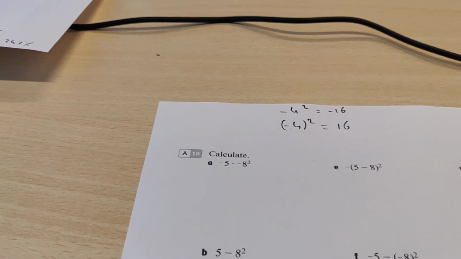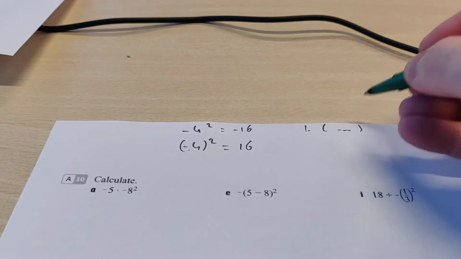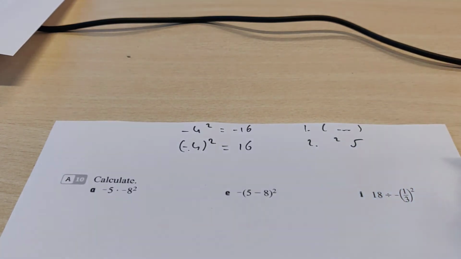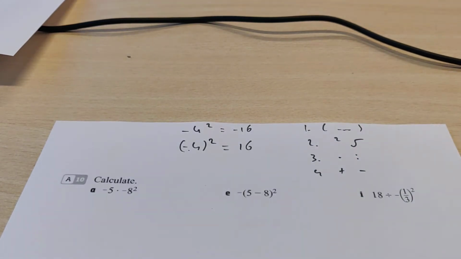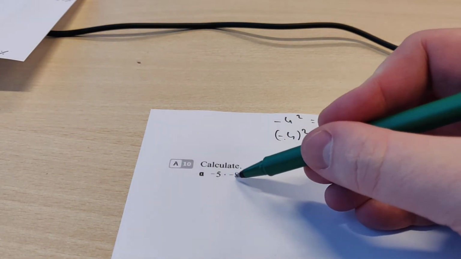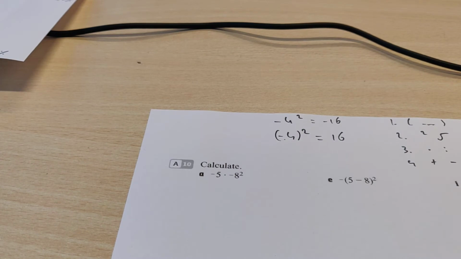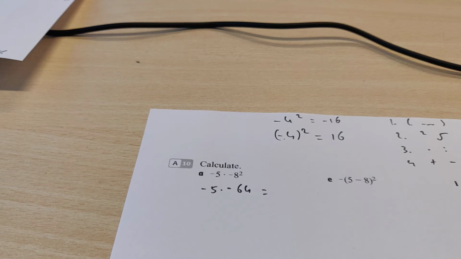First one, it says minus 5 times minus 8 squared. Well, the order of operations is, let me write that down over here for the people that forgot. First brackets, then squares and square roots, then times and divided by, and then plus and minus. Okay? So over here, there are no brackets, that's nice. And then we have to do a square. So here the minus 8, the minus is not in the brackets, so that means that the answer will be negative. And 8 squared is 64. 8 times 8 is 64. And then we need to multiply that with minus 5. Minus 5 times minus 64 is 320. And that is the answer then.